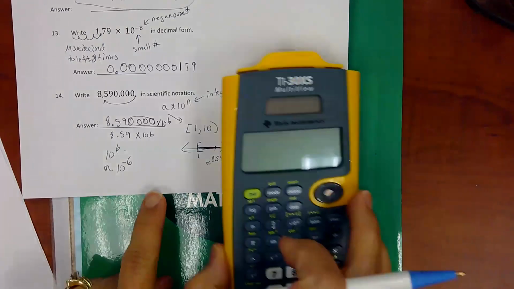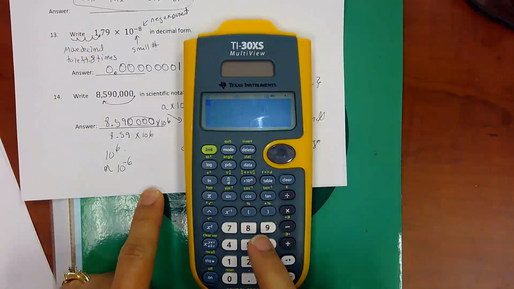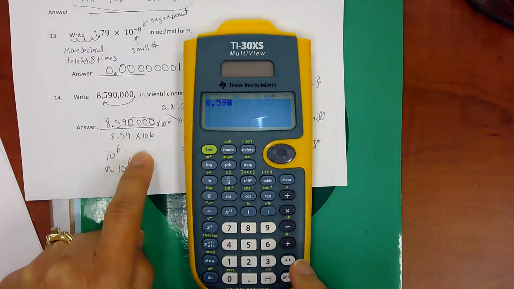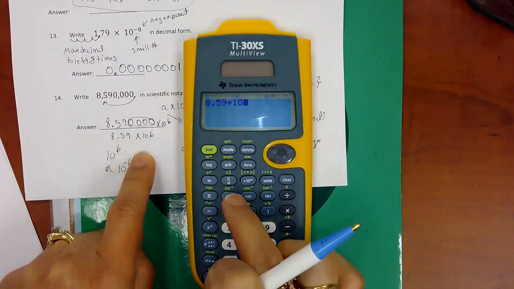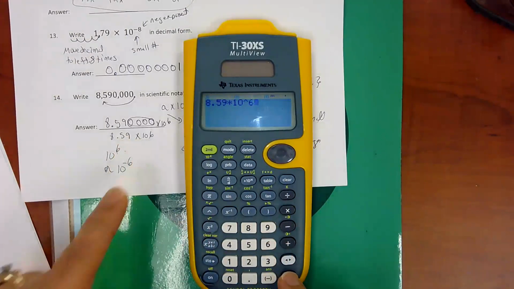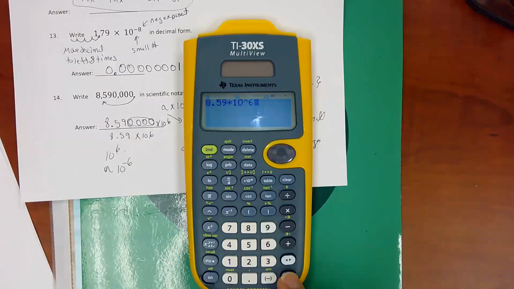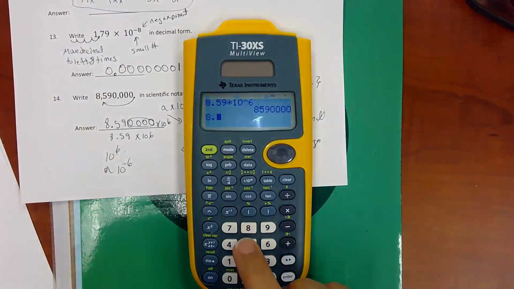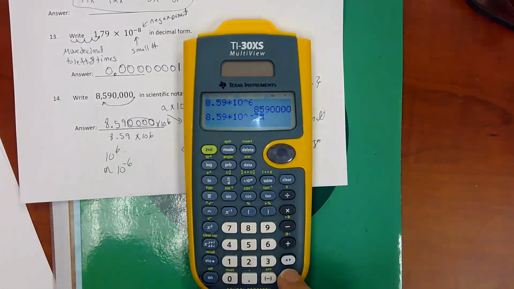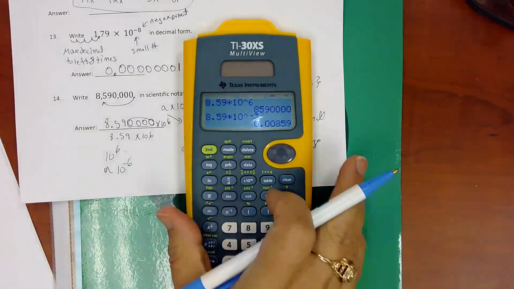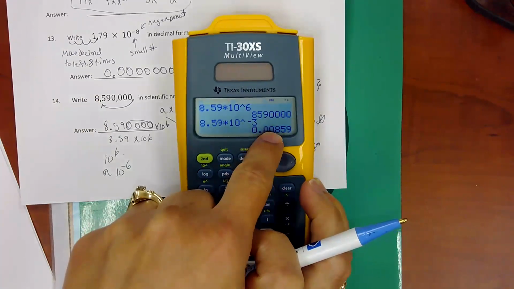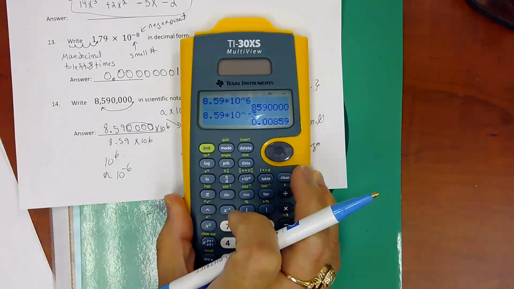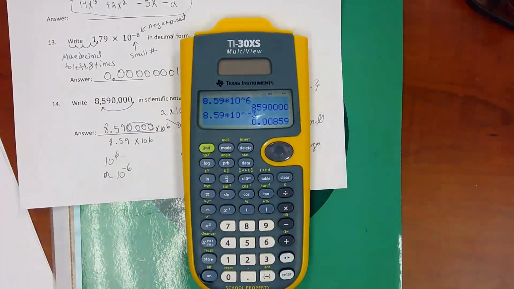Okay, and then you could check your result on the calculator if you're a little iffy. 8.59 times 10 raised to the 6 power, and see what that gives us back, this. And then if you were unsure with the other one, times 10 raised to the negative 6 power, see how that gives you a really small number? See, decimal small. So it's helpful for you to see that. You can check that.